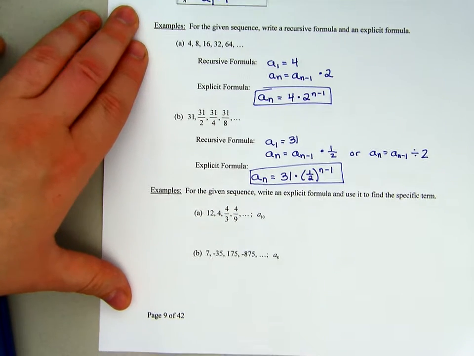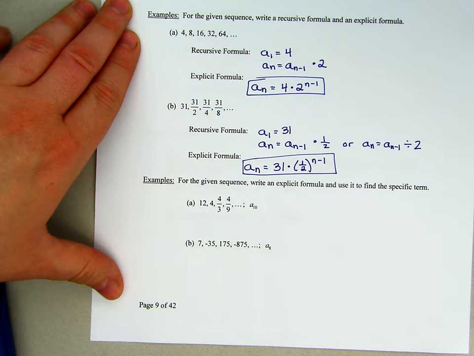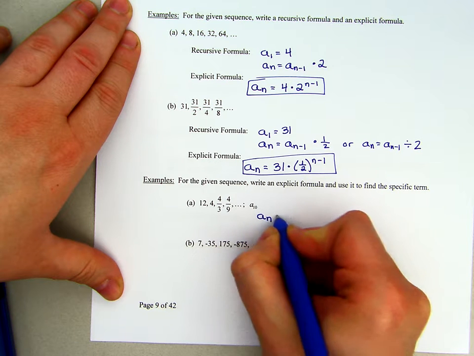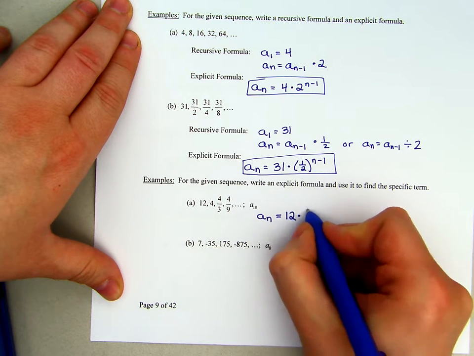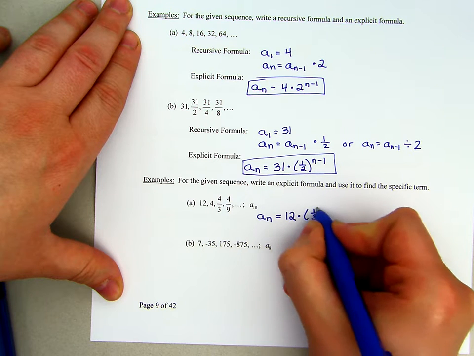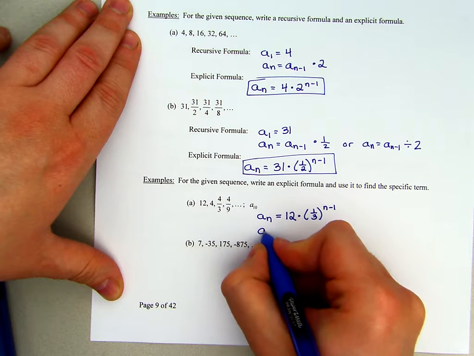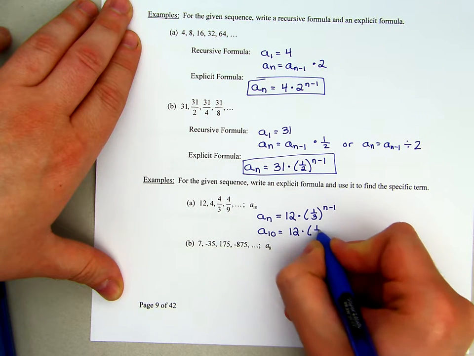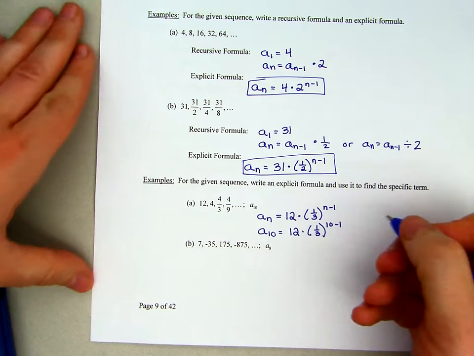In letter A, we want to write an explicit formula and then use it to find a specific term. Well, a sub n equals the first term, which is 12, times our common ratio, which is 1/3, to the n minus 1. I then want to find the 10th term, so a sub 10 equals 12 times 1/3 to the 10 minus 1. Go to your calculator.